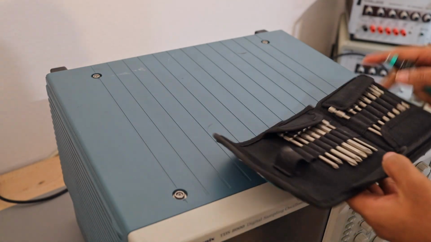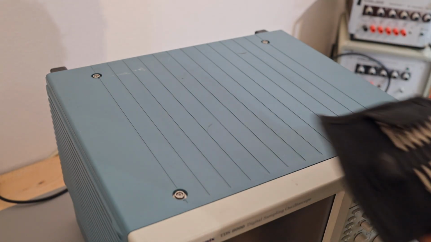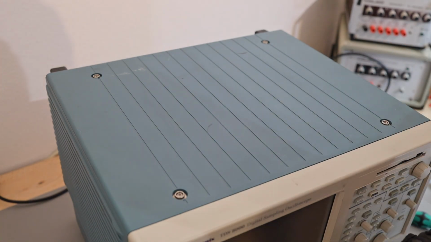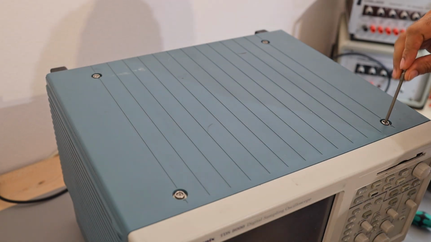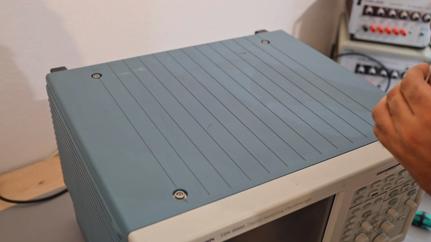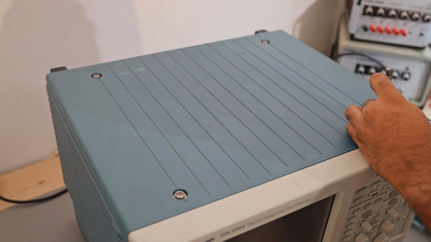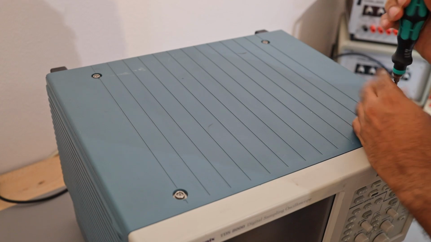I'll use my trusty Wera. Let's see what kind of bit it will take. Yeah, perfect fit. So it takes TX15, Torx 15.